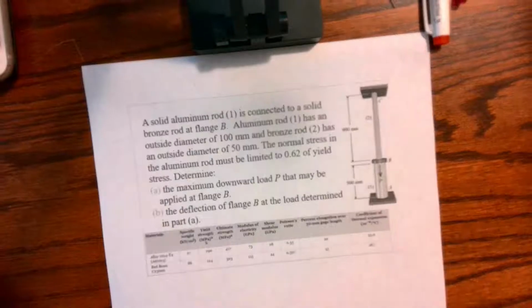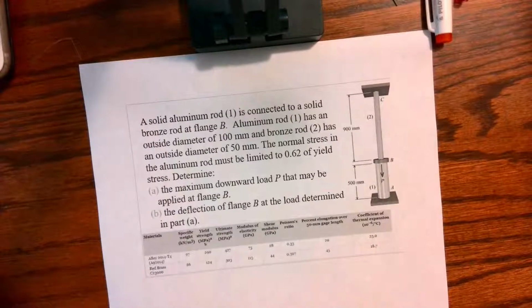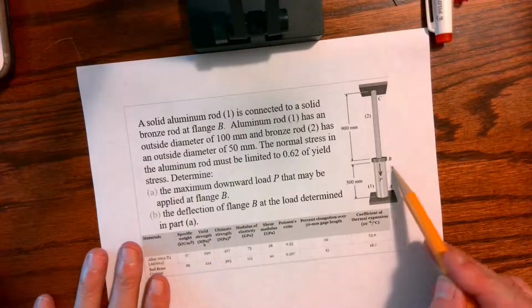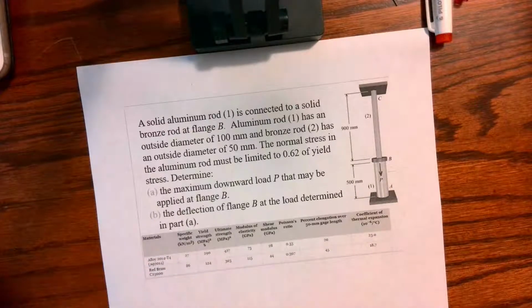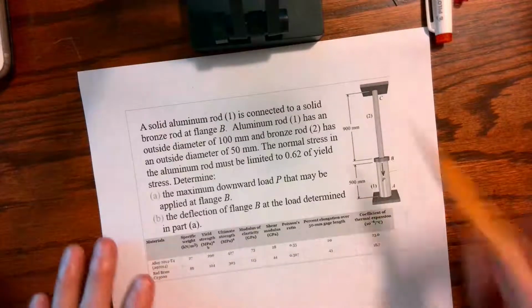Okay, so this is going to be another indeterminate example, except we're going to be working backwards this time to find P. So the last example we were given P, we worked forwards. This time we're working backwards.